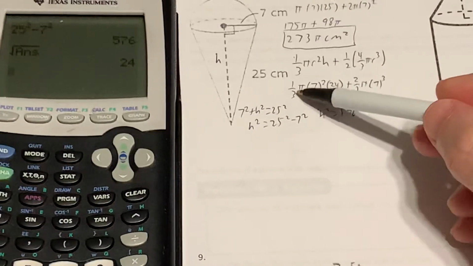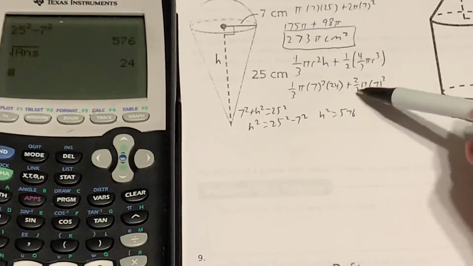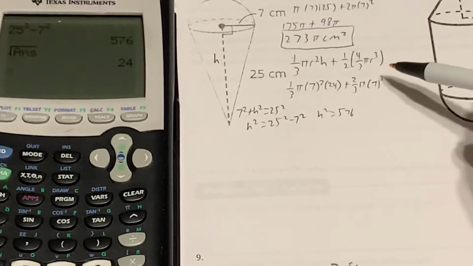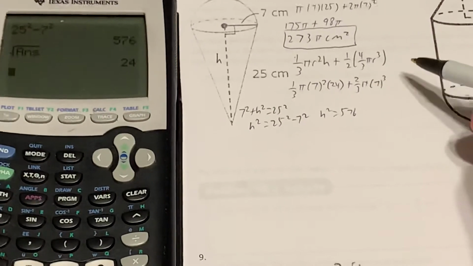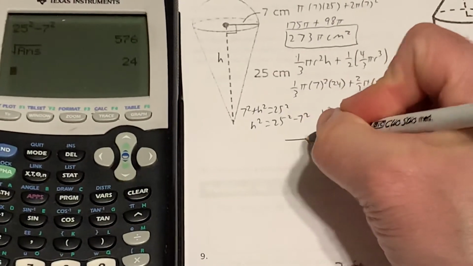Now, I can see that a 3 will cancel out with part of this 24, but because this is also over 3, I am not going to cancel this. I'm going to keep this in terms of thirds.